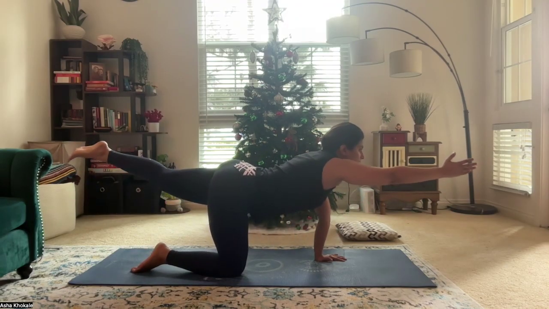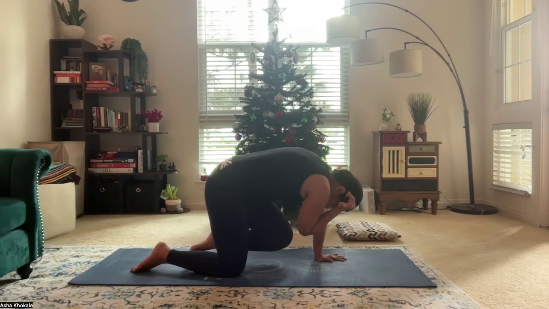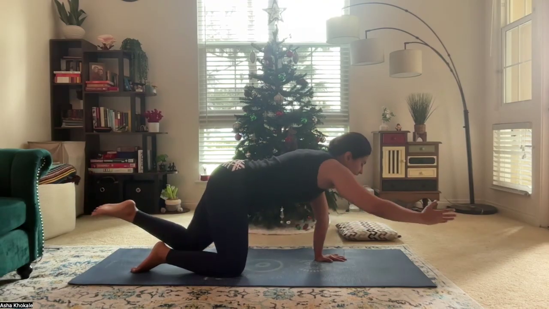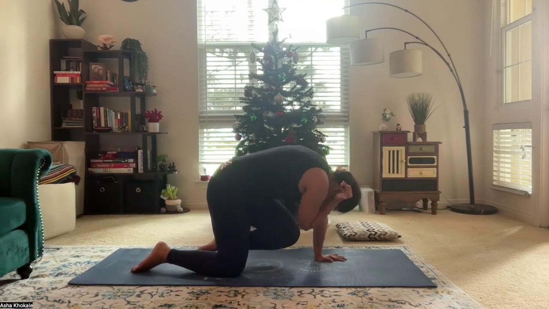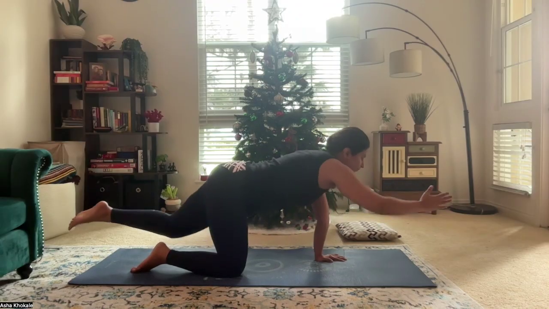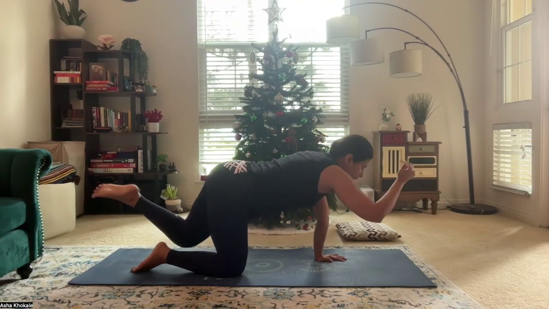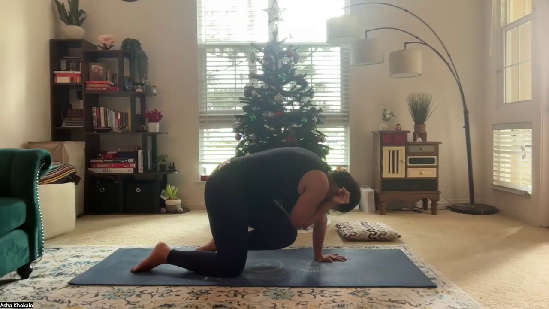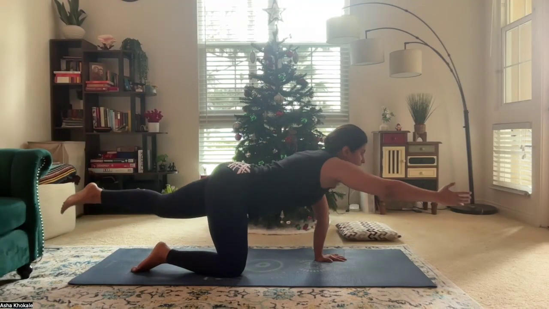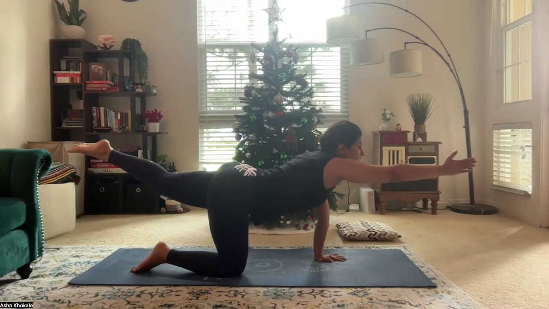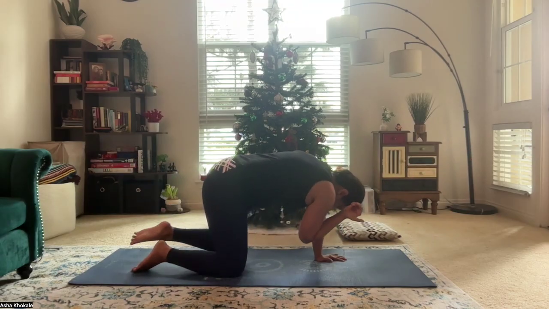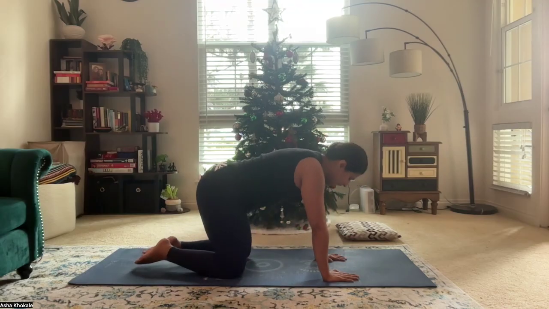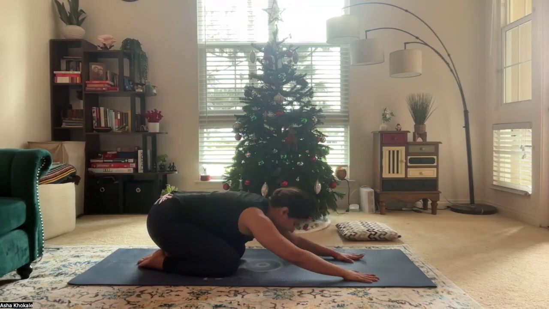Such an excellent practice again to give you some spinal flexibility and a great warm-up exercise for pretty much any yoga practice, not just sciatica. Last round. Inhale, hold there for a few moments. Exhale, knee to elbow and relax in child's pose just for a few moments.